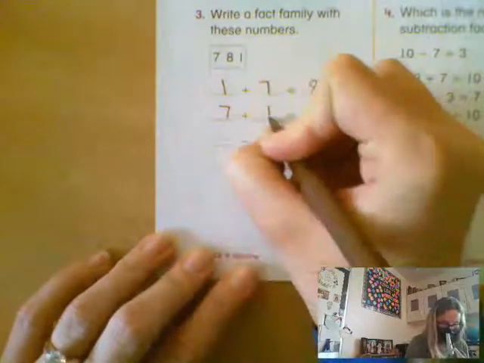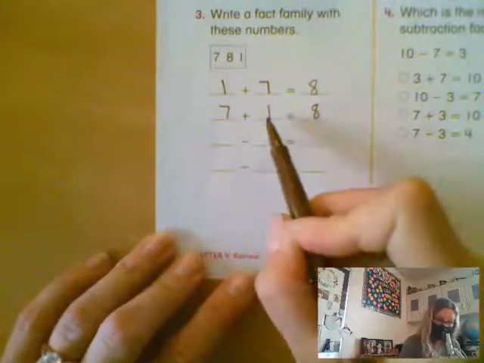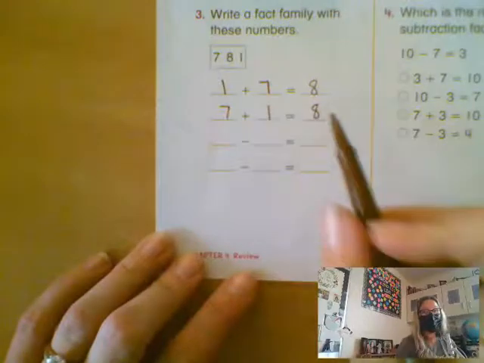7 plus 1 equals 8. We've used the 7, the 8, and the 1, and the sentence is true.